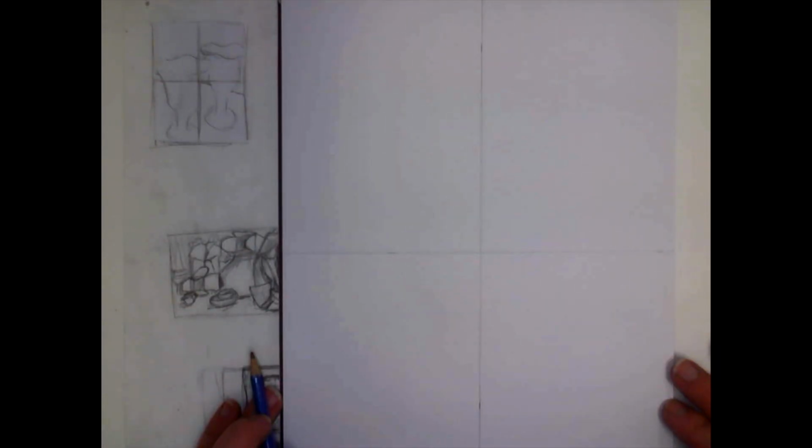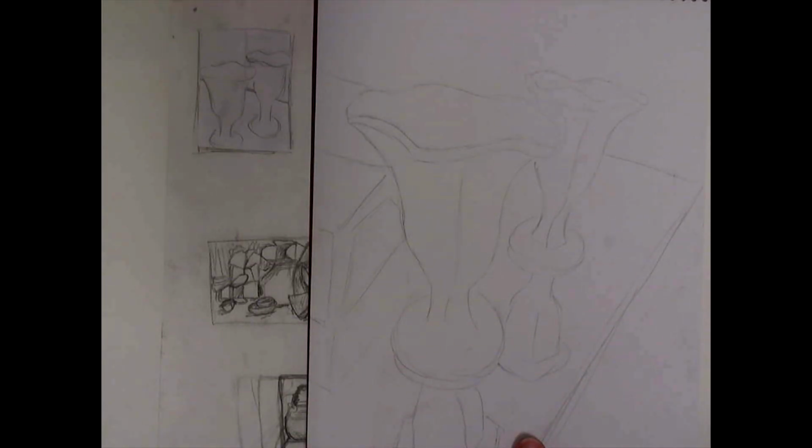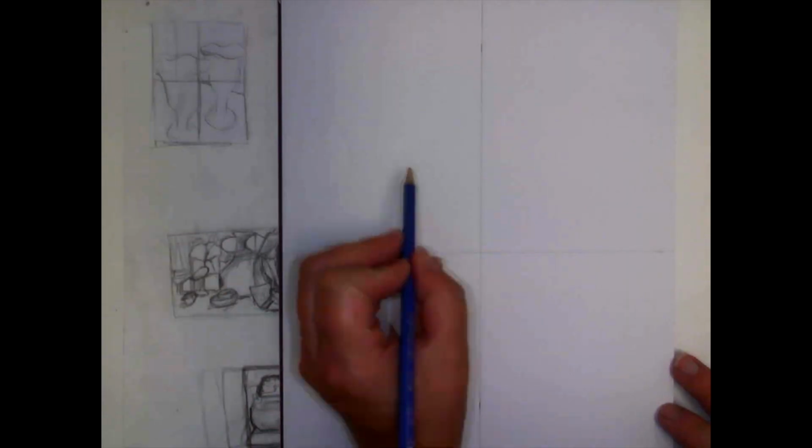Once the lines are drawn on both the sketch and the larger paper, you can start drawing the shapes you see in the thumbnail onto the larger paper. Make sure you are still looking at the object in the photo or the live object to ensure that you draw the shapes correctly, as you were sketching quickly with the thumbnail and may have made mistakes.